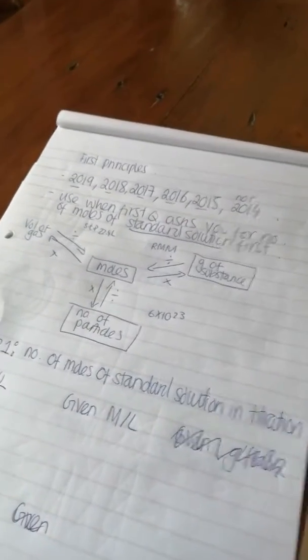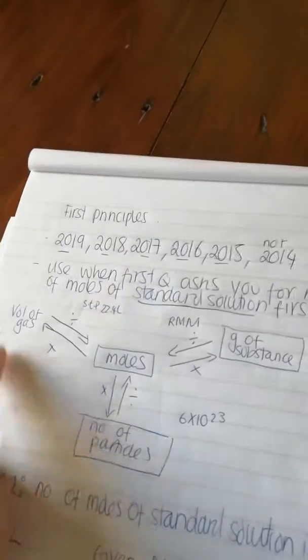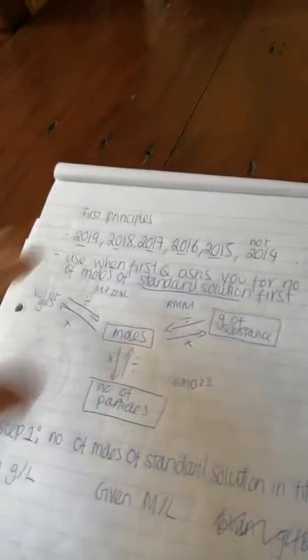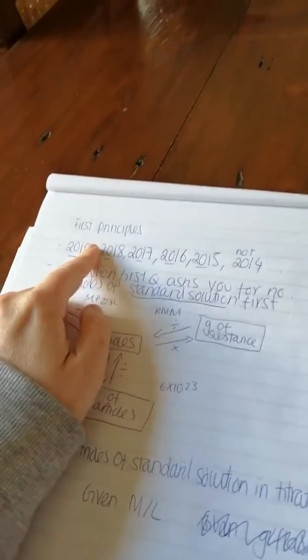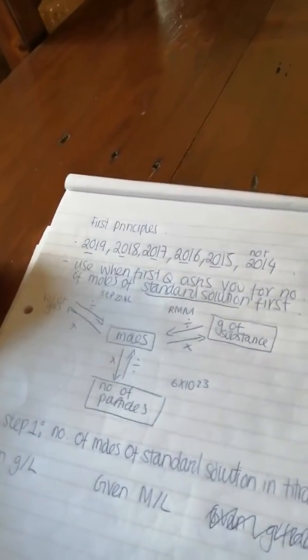Okay, so today I'm just going to make a short video to explain how to do the maths involved in titration questions where you're going to use the first principle methods. That means the method where you no longer use the Vm over n formula. Before I talk you through the maths, I want to explain how you can spot when you have to use the first principle method.